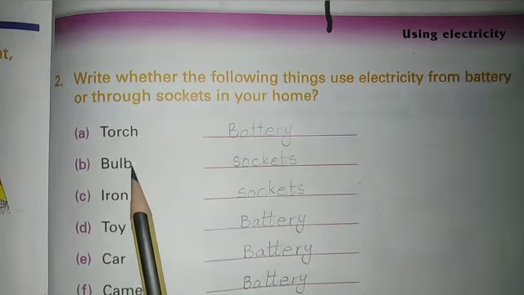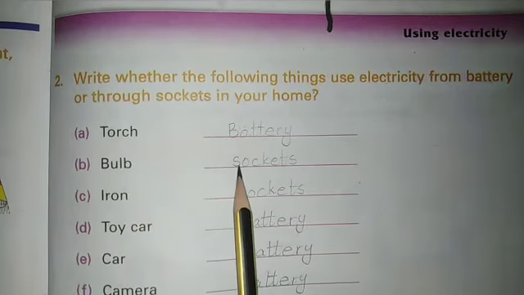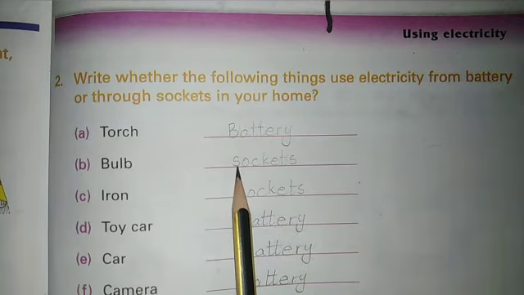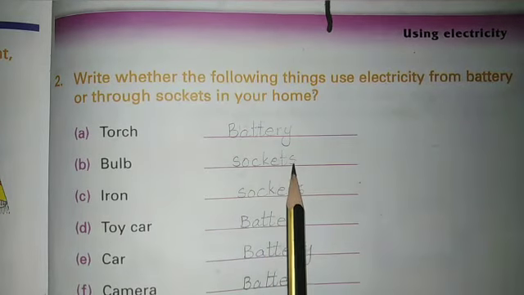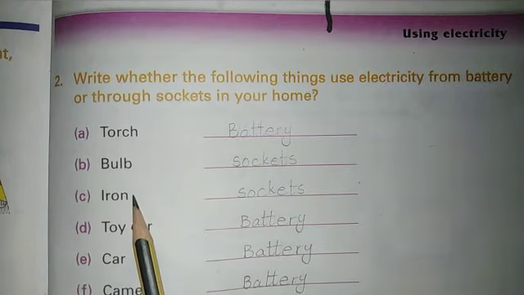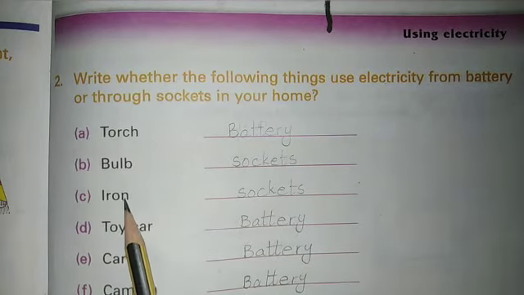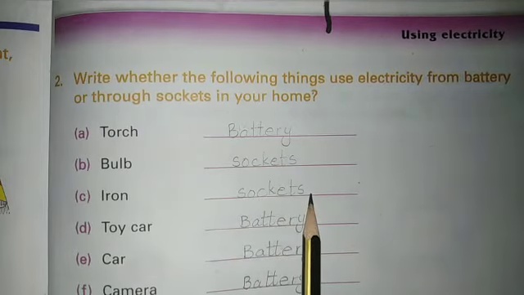We get electricity, the bulb gets electricity by the sockets, as you have seen in the pictures of sockets. So write the spelling of sockets: sockets. Part C, iron. An iron gets electricity by the help of sockets.